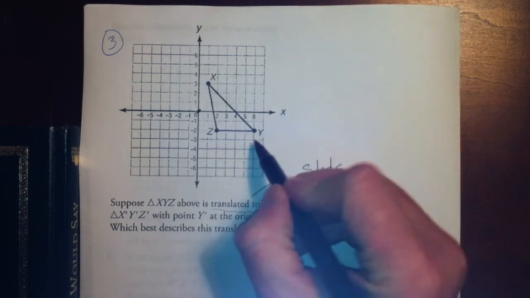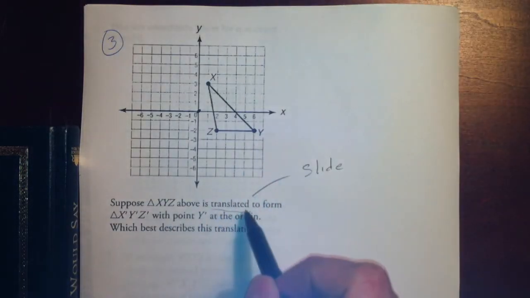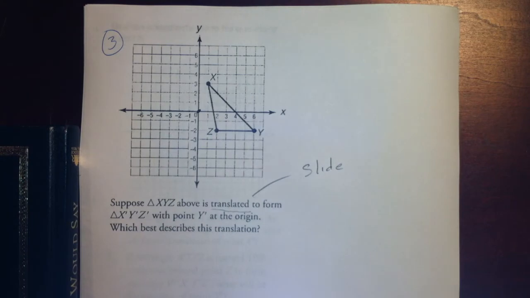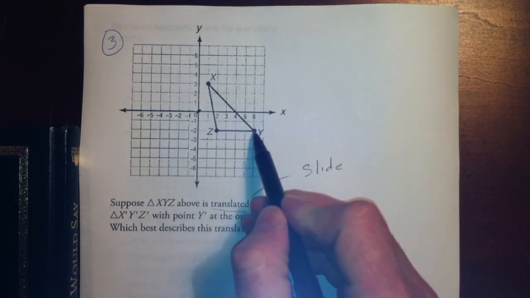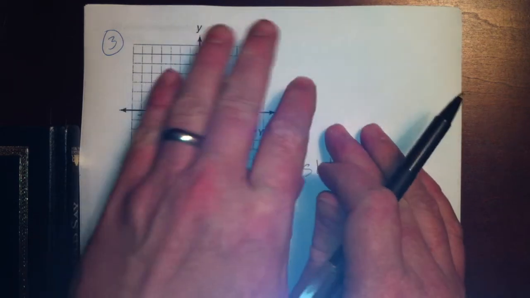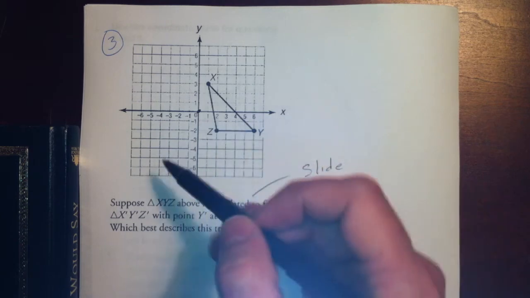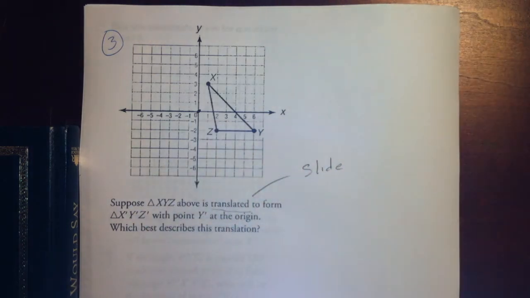Now, most of these are going to be multiple choice, so it should be fairly obvious what you're doing. But you're saying, look, we've got this y, and we're not going to twist it, we're not going to flip it or anything like that. All we're doing is translating it, we're just sliding it. And what you do to y, you will naturally do to x and y. So therefore, if we're going to move this whole thing over here, or to where y is here, we have to figure out what we need to do to make that happen.